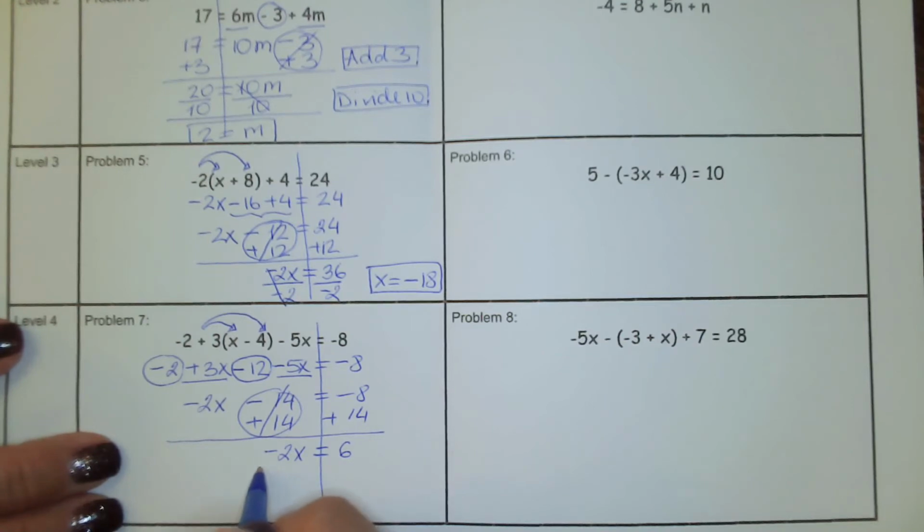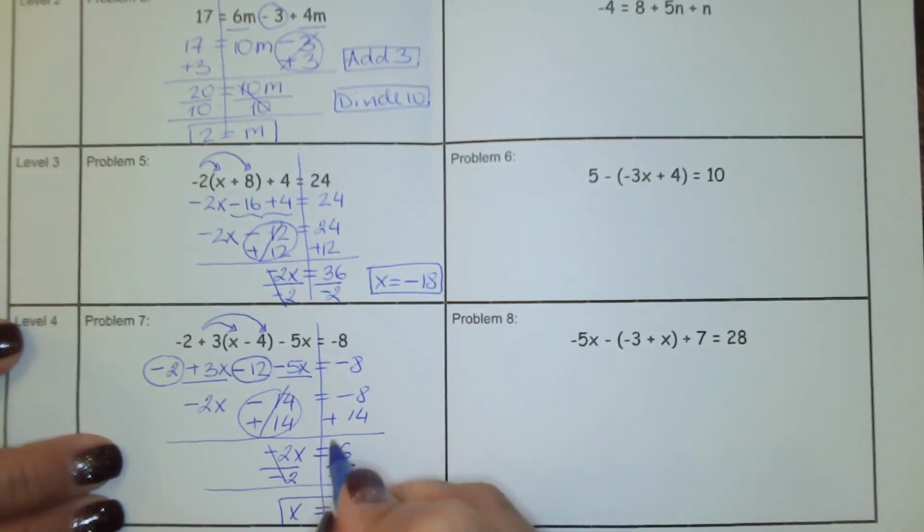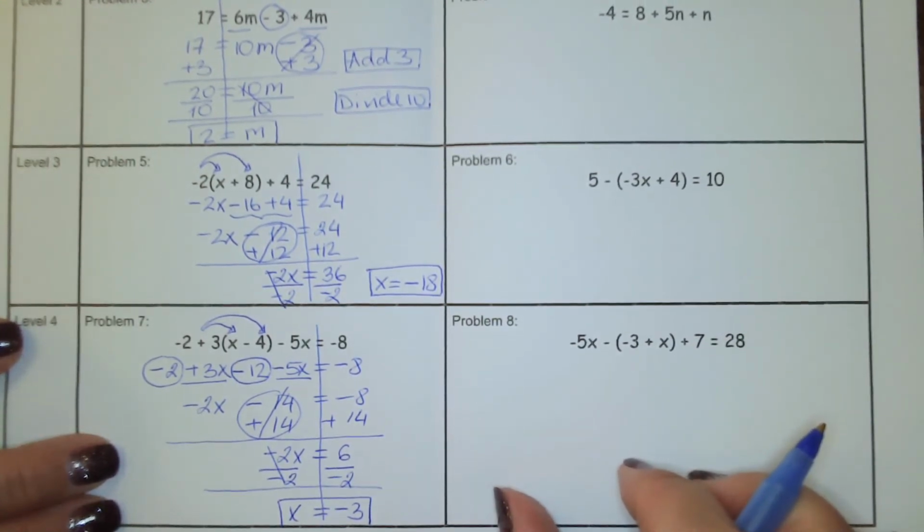Variable term is multiplication. Inverse operation is division. So we have to divide by negative 2. Always divide by the same number. And x would be negative 3. When we divide different signs, the answer is negative.